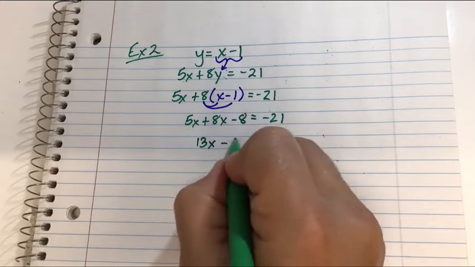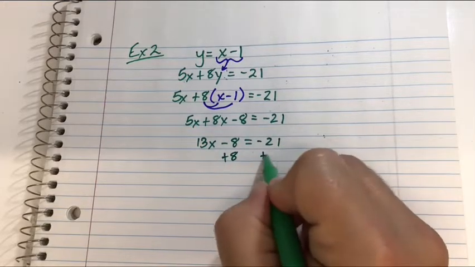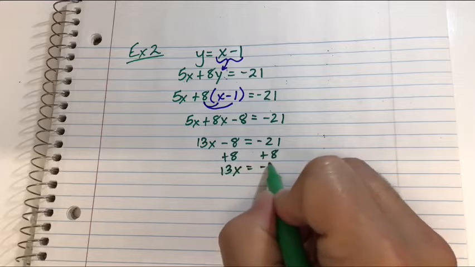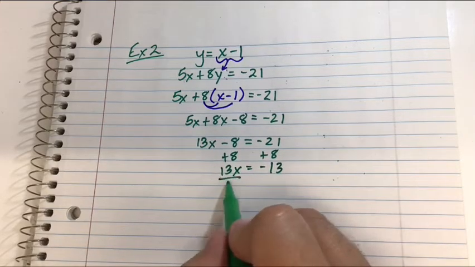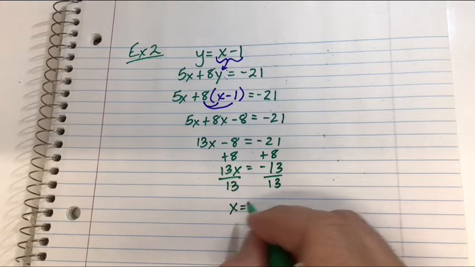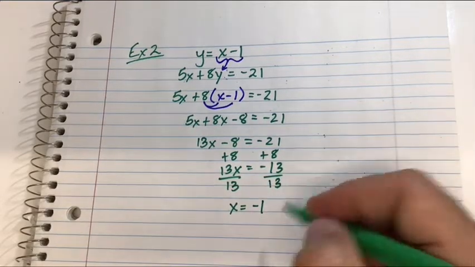And then we still have minus 8 equals negative 21. Add 8 to both sides. We get 13x equals negative 13. Then divide by 13 on both sides. Negative 13 divided by positive 13 is negative 1. So our x value is negative 1.